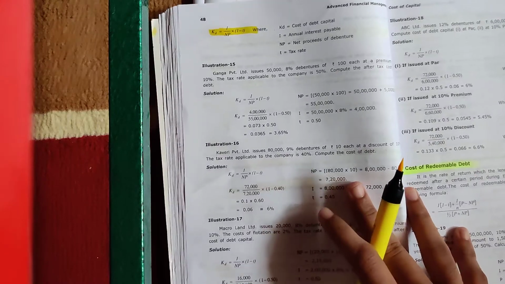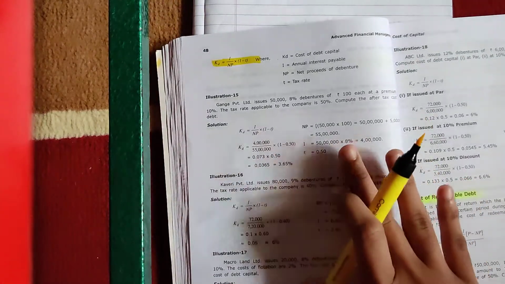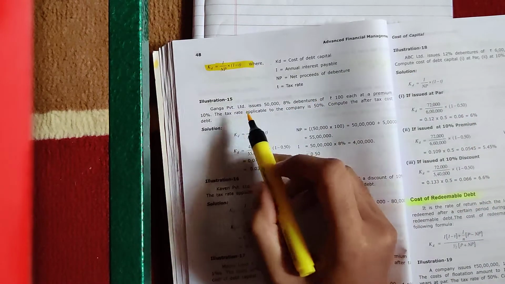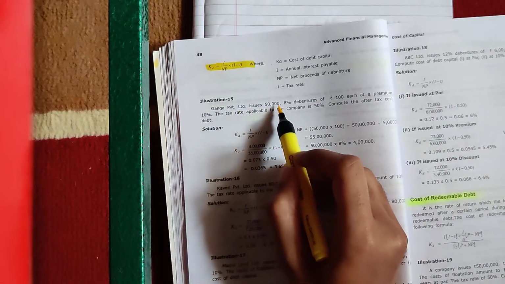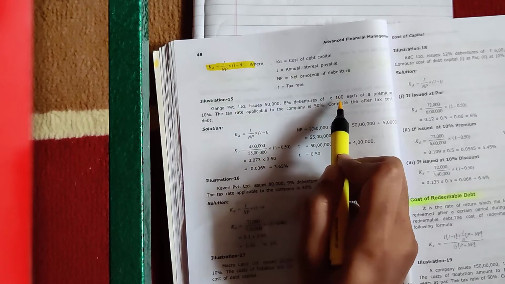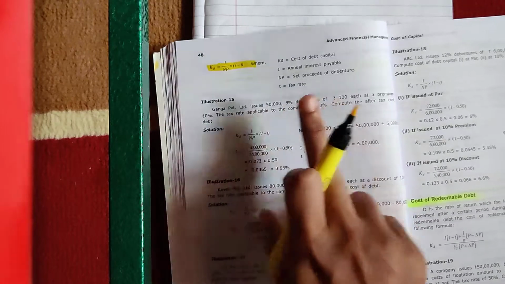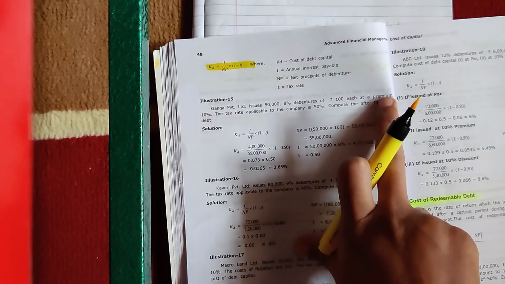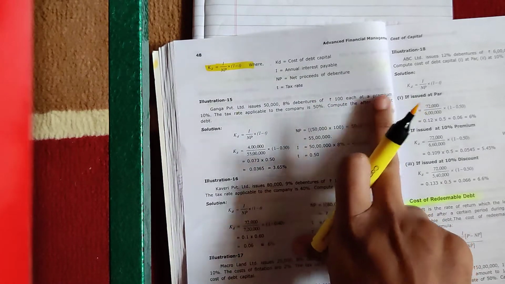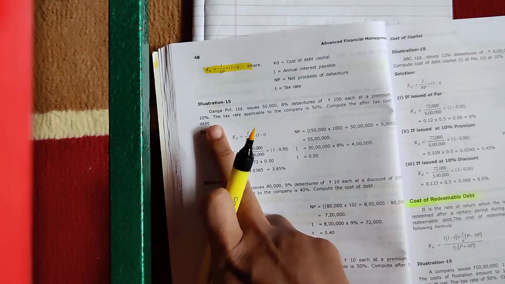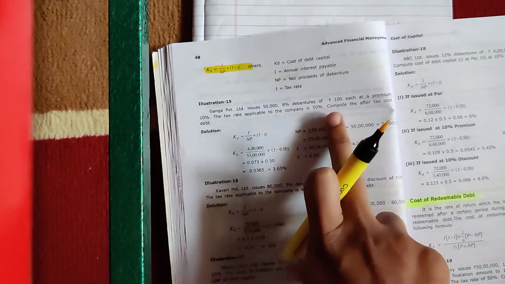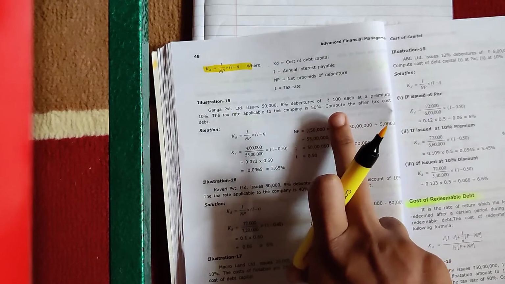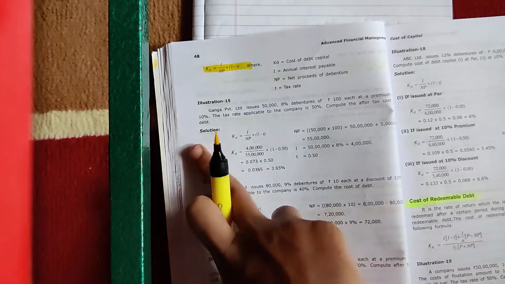Okay, now let's look into the solution of the first illustration as per this particular method. It says Ganga Private Limited issues 50,000 8% debentures of rupees 100 each at a premium. They're issuing at a premium of 10%. The tax rate applicable to the company is also given, it is 50%. Compute the after-tax cost of debt.